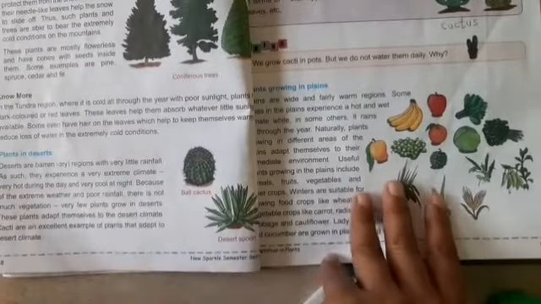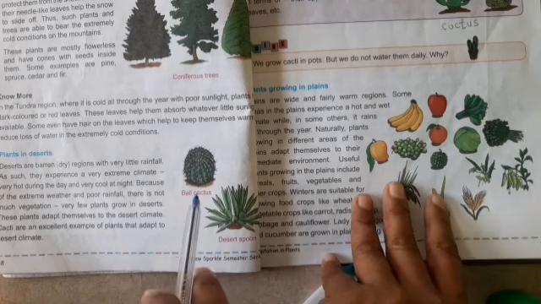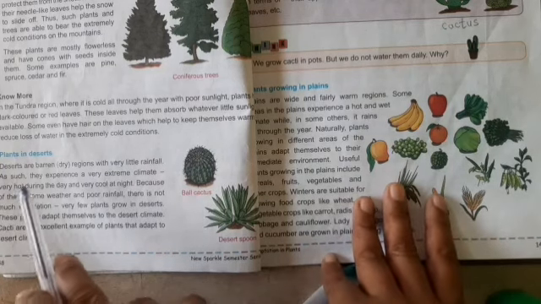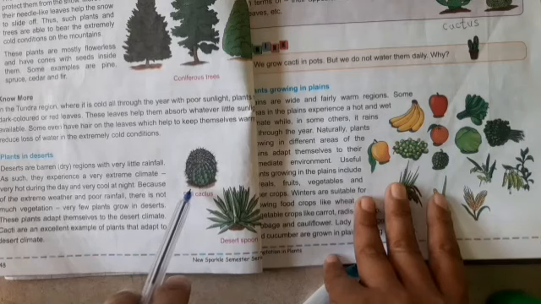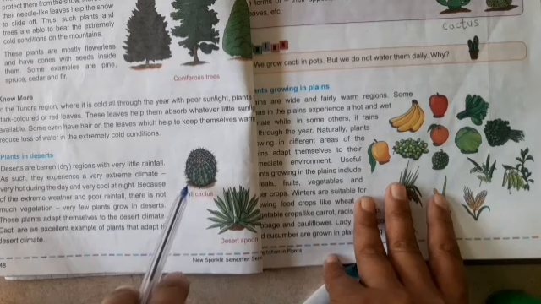Look here kids. Ball cactus. It grows in desert. And where? It is very hot during the day, and it gets very little water.